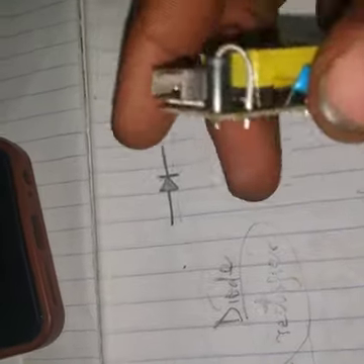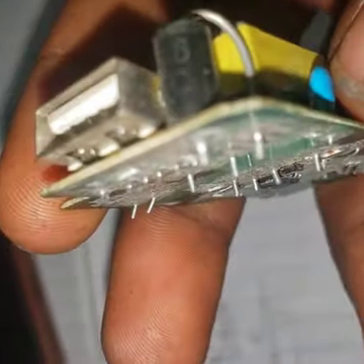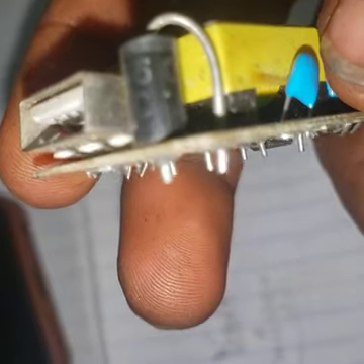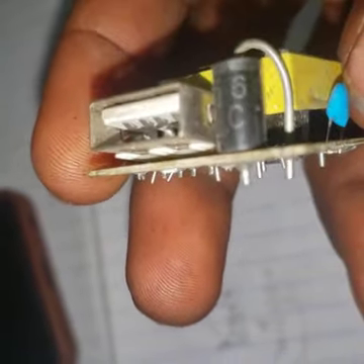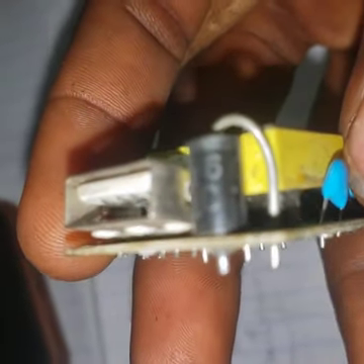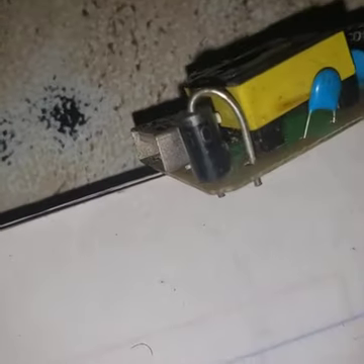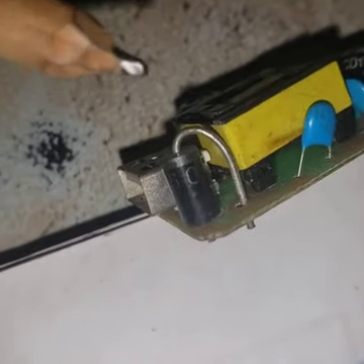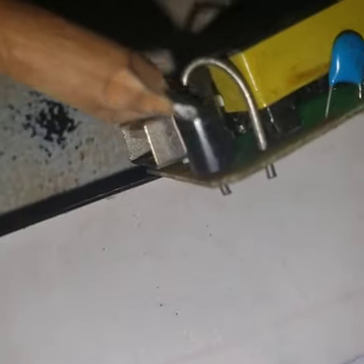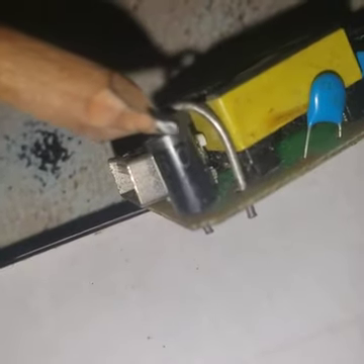Now, when you are looking at a diode, how do you know where electricity can flow to and where it cannot? When you look at the diode, you see something like a silver coating around this area.